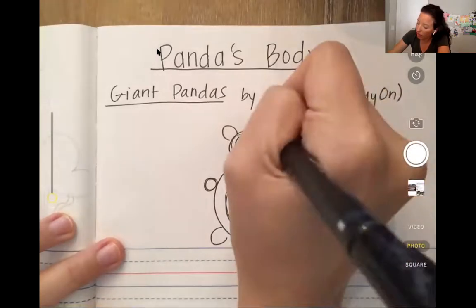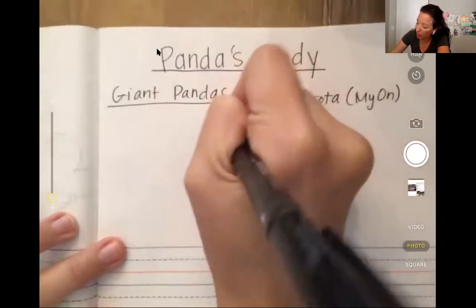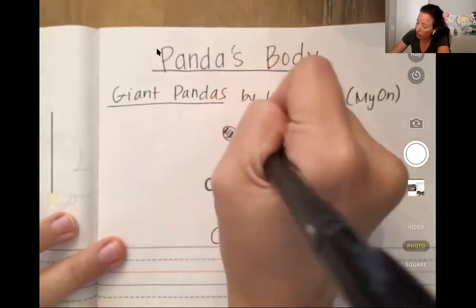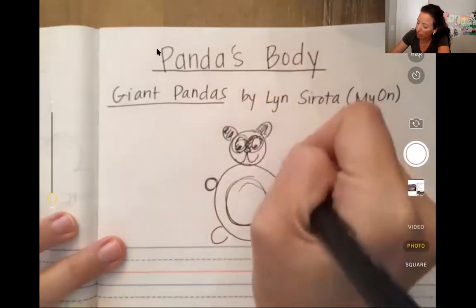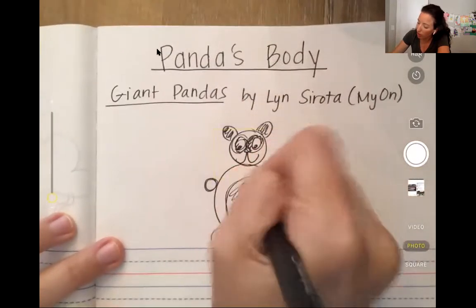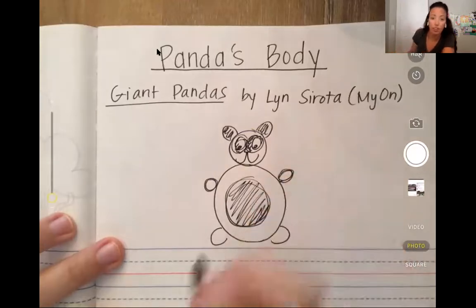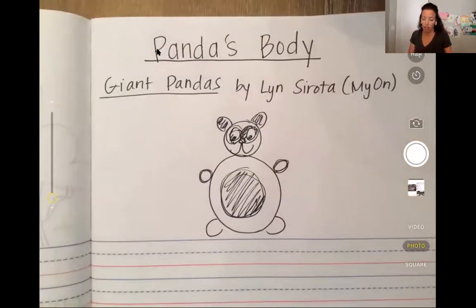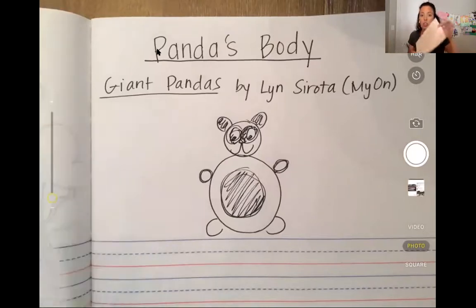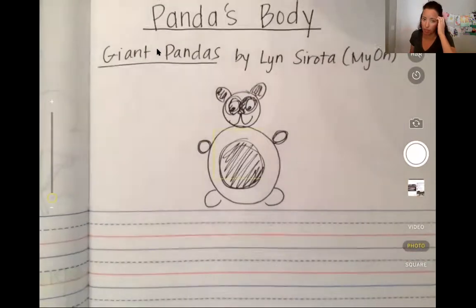All right. And then later, if I go to color it in, I want to make sure that it's dark around the eyes and around the bottom of the belly. There we go. And as I'm writing, I'm going to use my notes to help me remember what I learned about the panda's body.